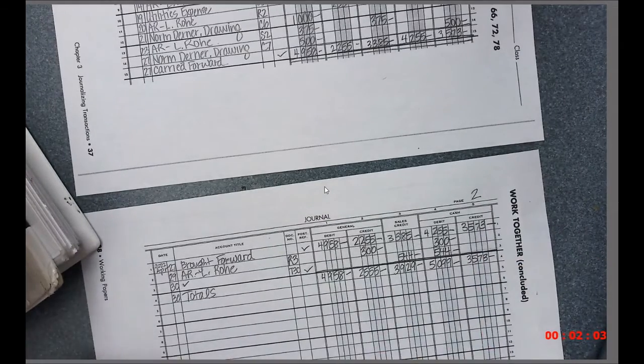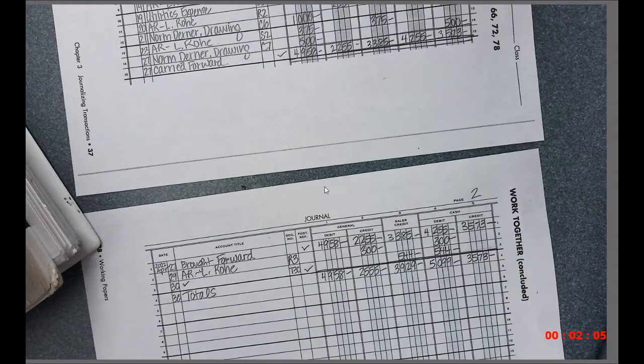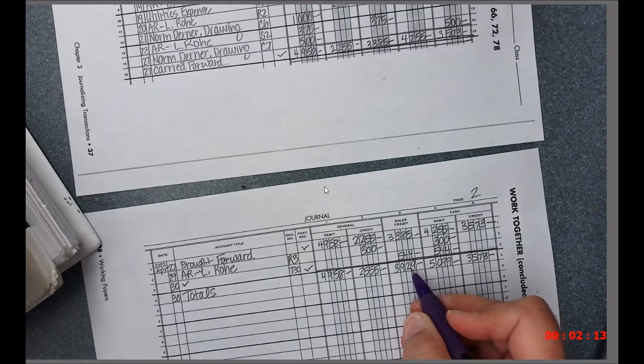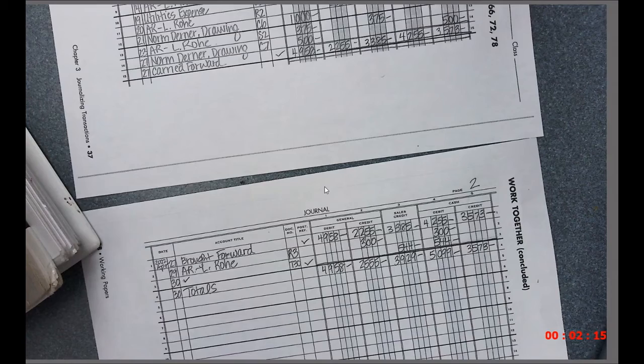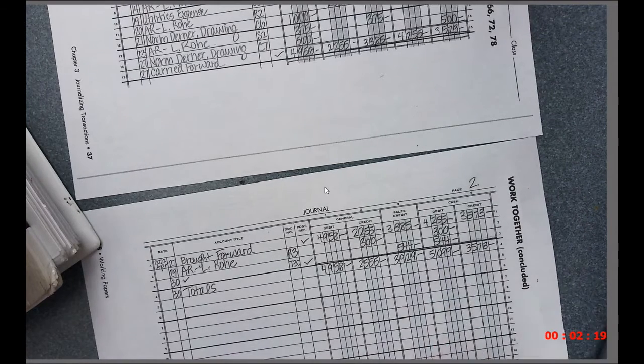So again, I'm going to go through this step here. So I have $4,958 for general debit, general credit, sales credit, cash debit, and cash credit.